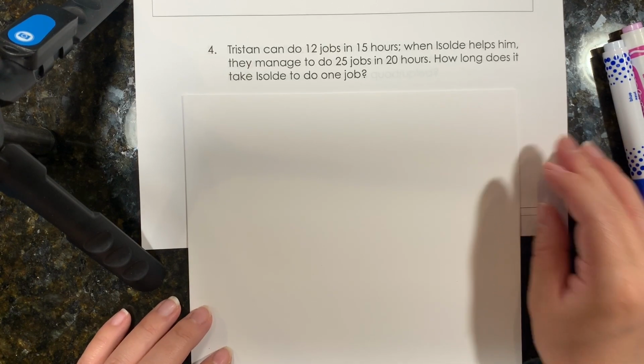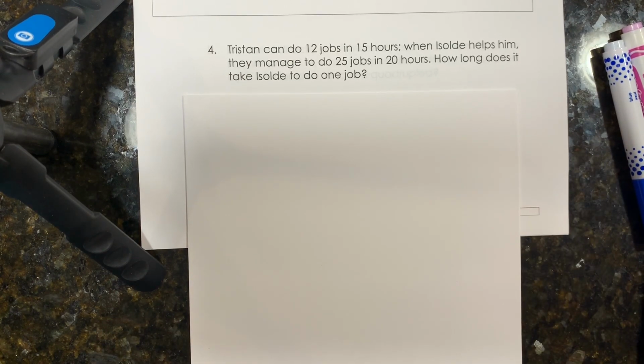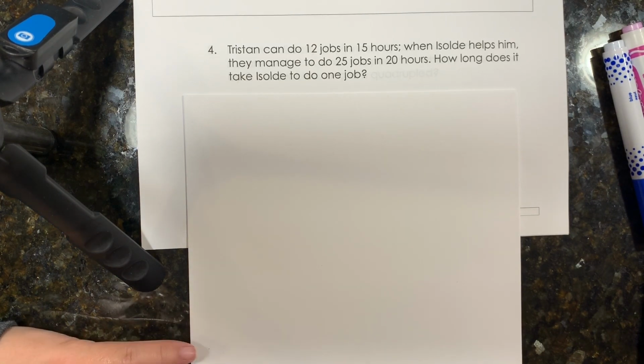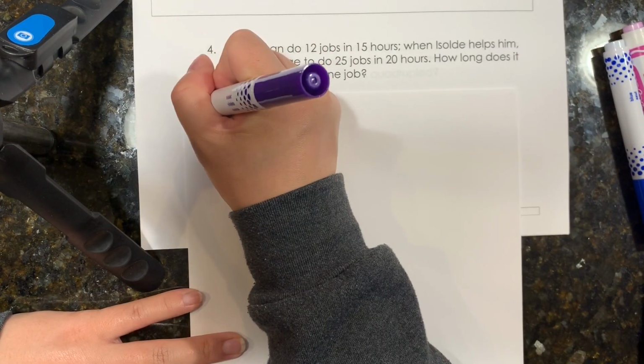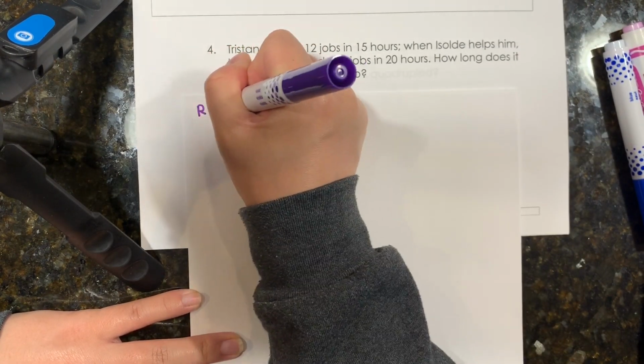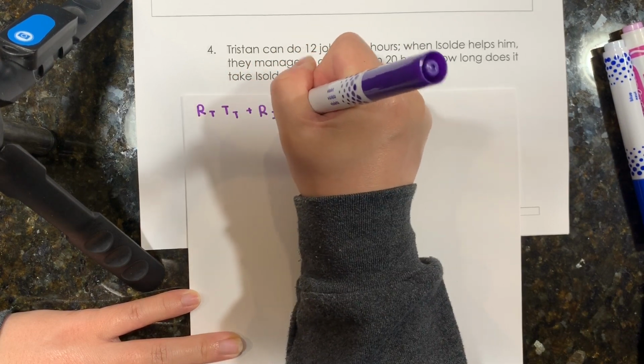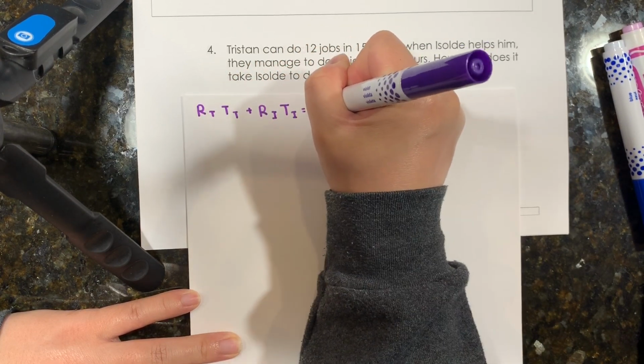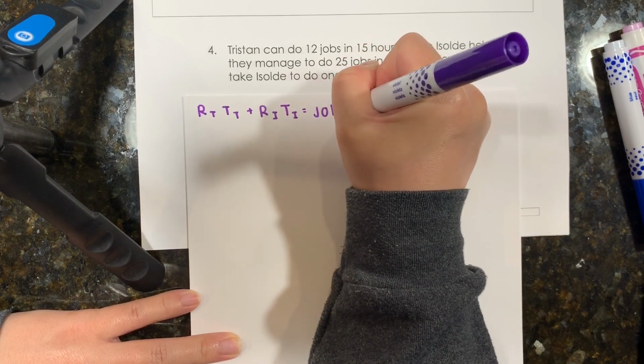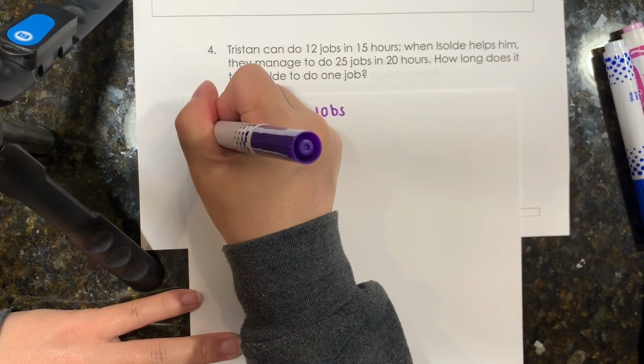Number 4 is an old problem. It says Tristan can do 12 jobs in 15 hours. When Isolde helps, they manage to do 25 jobs in 20 hours. How long does it take Isolde to do 1 job? So it's going to be the rate of Tristan, time of Tristan, plus rate of Isolde, time of Isolde equals jobs. The rate is going to be 12 over 15.